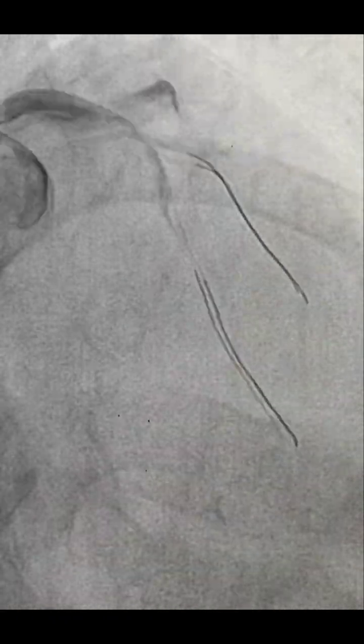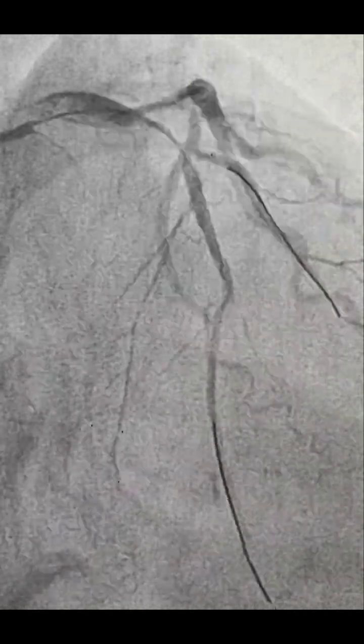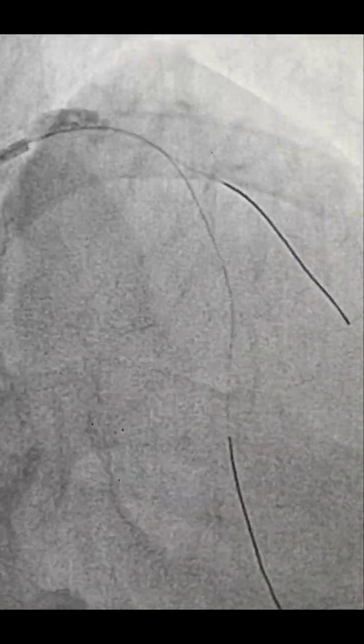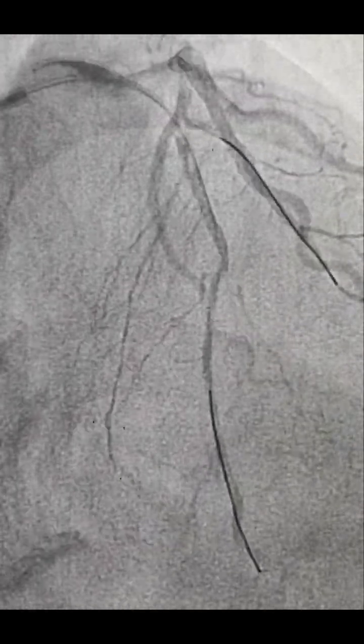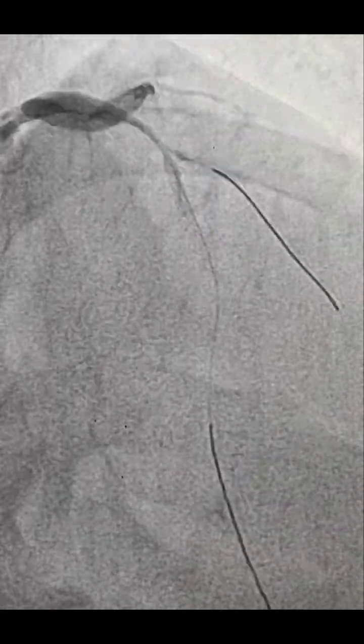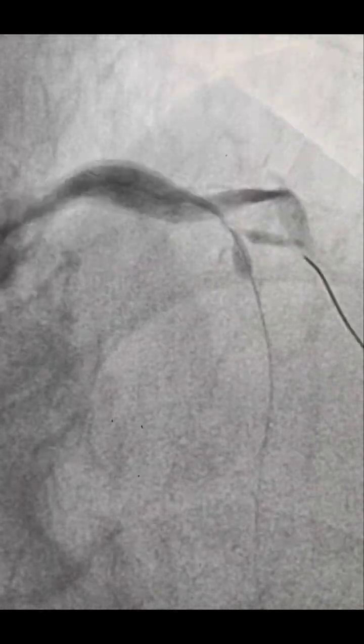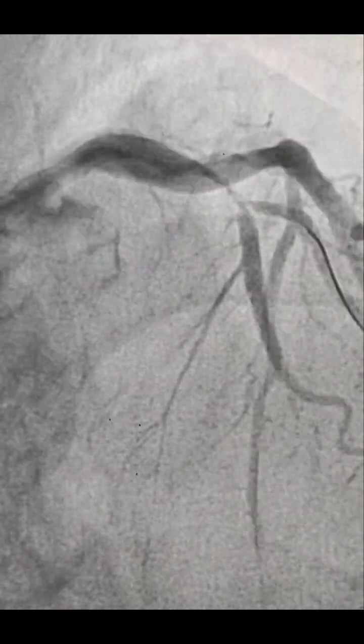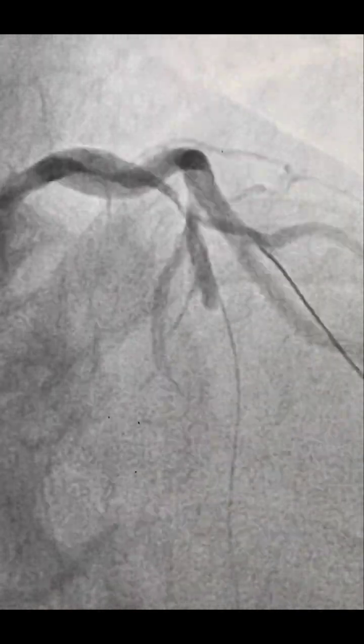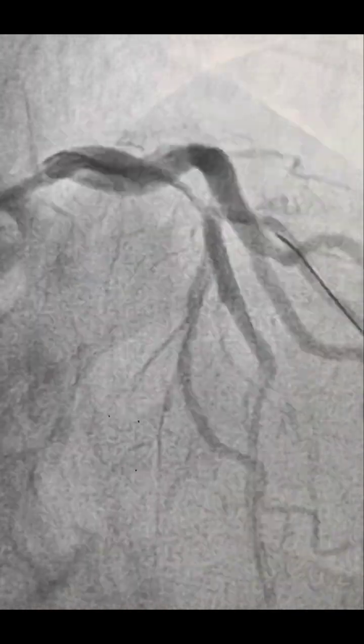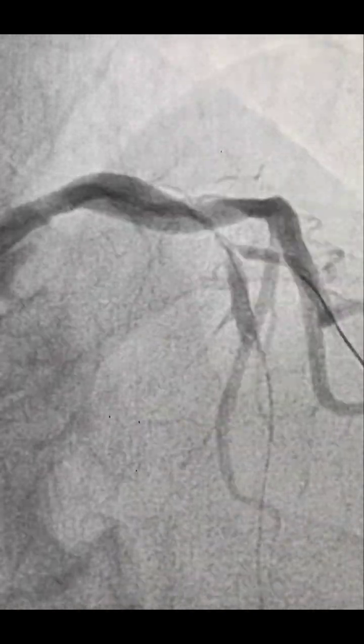So the wire went into this small LAD, and somehow I managed to put the wire through that bend into the large LAD. So now in this view, we already anticipated this slow flow, no flow. You can already see there's a slow flow now after putting in 2 wires.